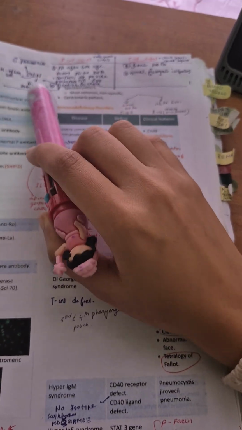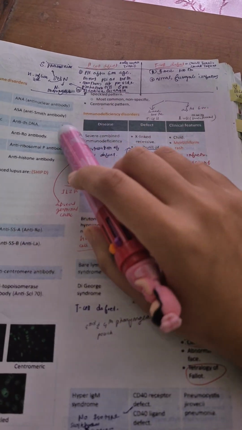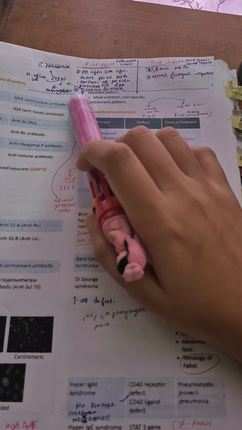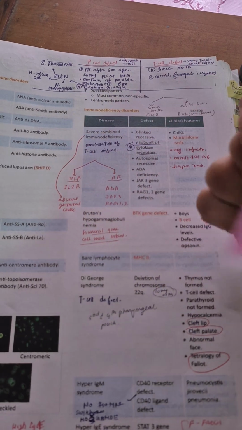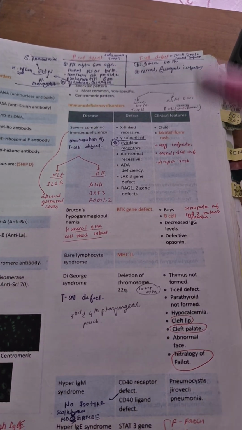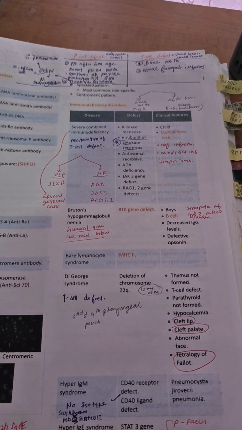In B cell defect, the infections that we get are Streptococcus pneumoniae, Haemophilus influenzae, and Neisseria meningitidis. And in T cell defect, we get all sorts of infection, viral and fungal.